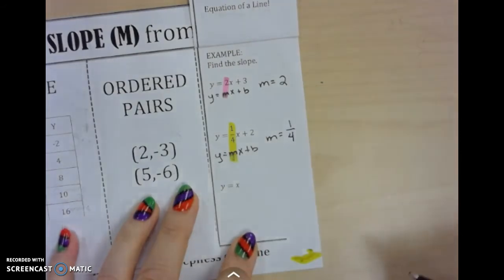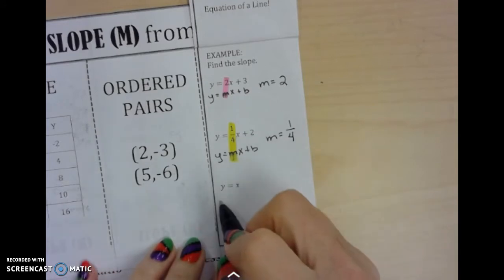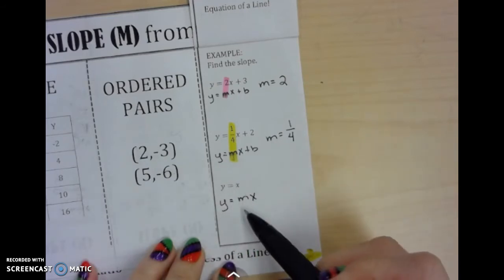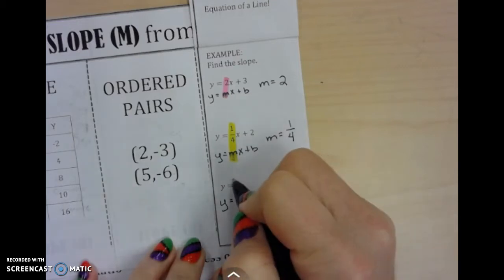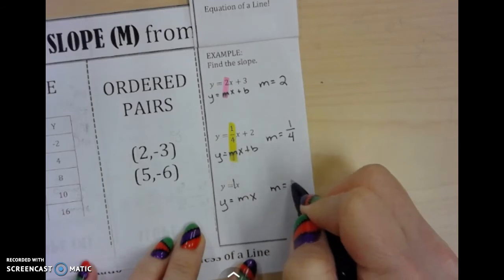The last one says y equals x. I know some of you jump to the conclusion that there's not a slope. Well, there is a slope. y equals mx. x has a coefficient. If there's not a number before x, there is an implied 1. So our slope is 1.